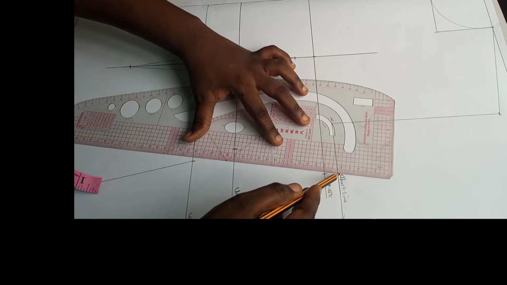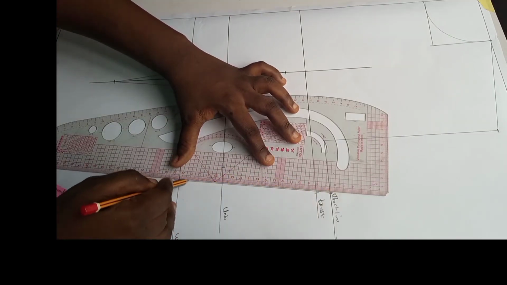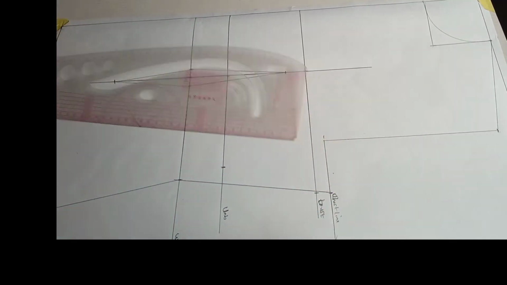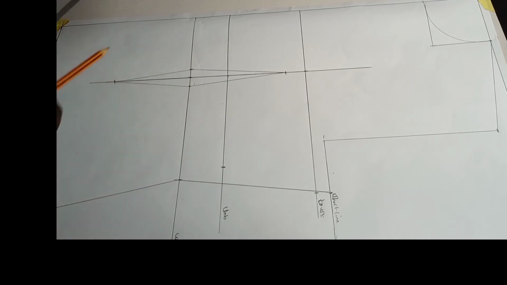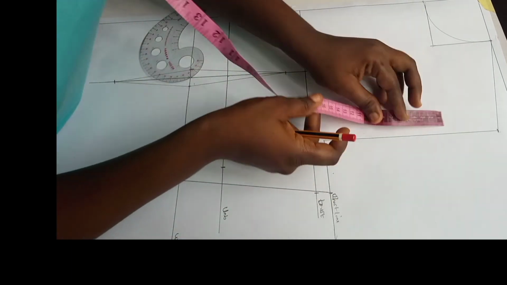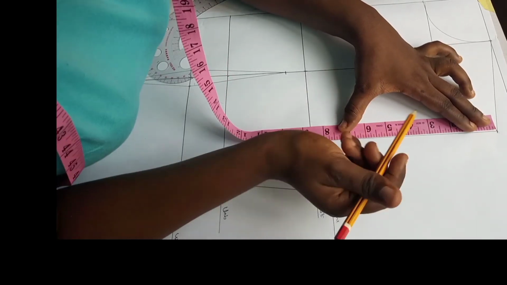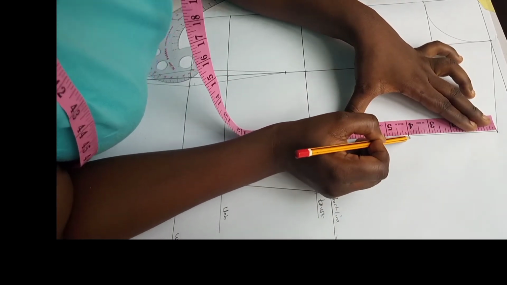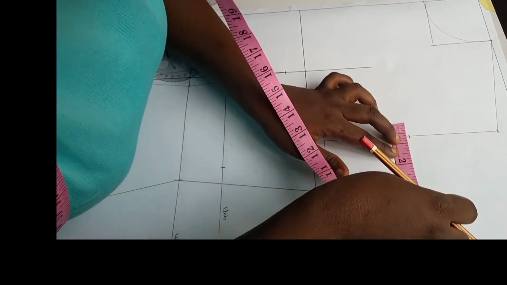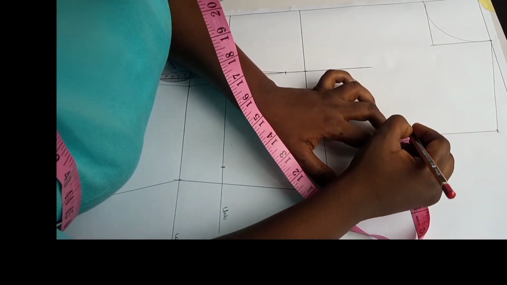I'm connecting from my waist down to my blouse length and then straight into the armpit. I've connected that from my waist straight to my armpit. So I'm going to get my armhole curve. I divided my armhole length by 2, which is 8 divided by 2, which is 4 inches.